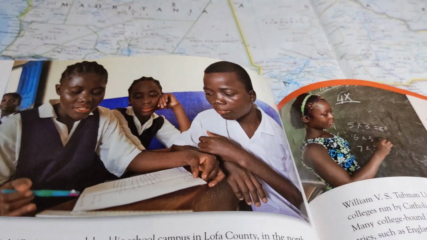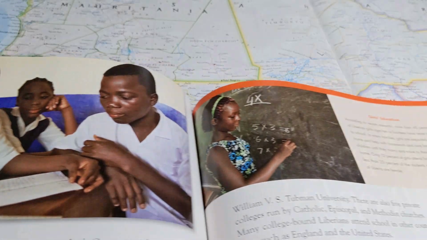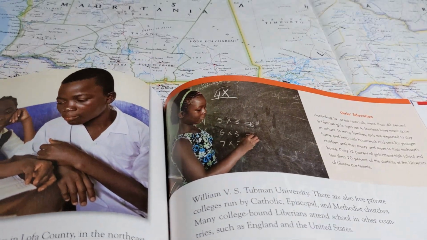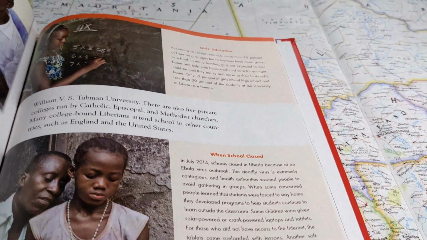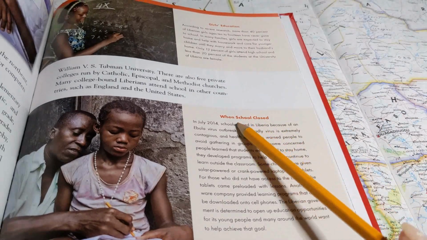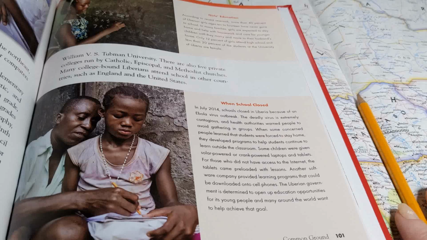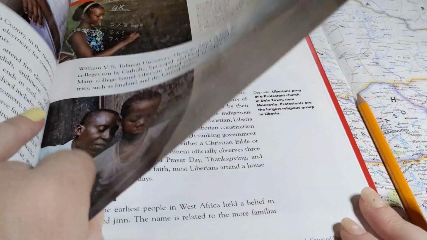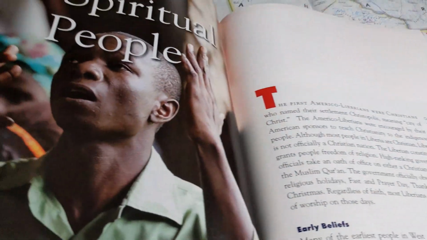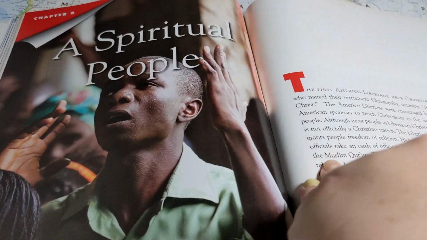Working hard in school. Studying hard. Doing some math. Oh, look at this. There's a box about when the schools closed for Ebola and kids had to learn at home. Wow. How interesting. This man looks like he's worshipping.